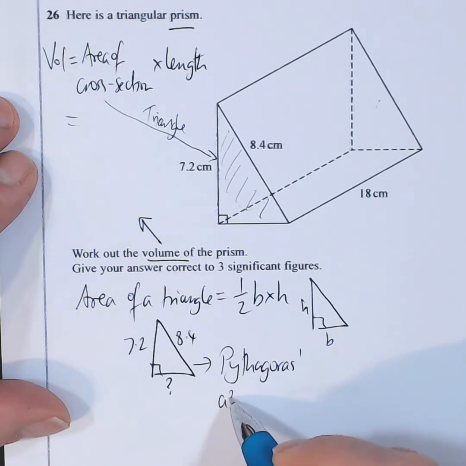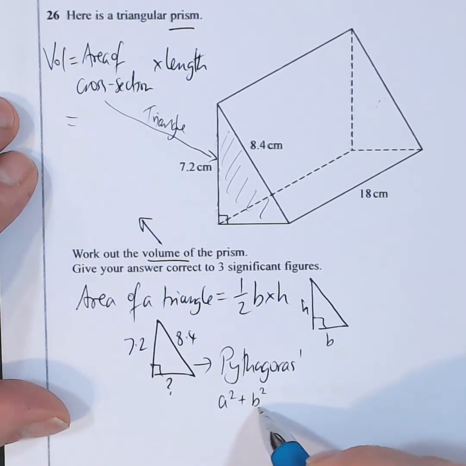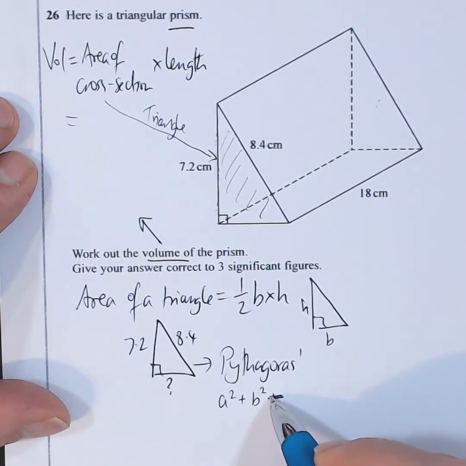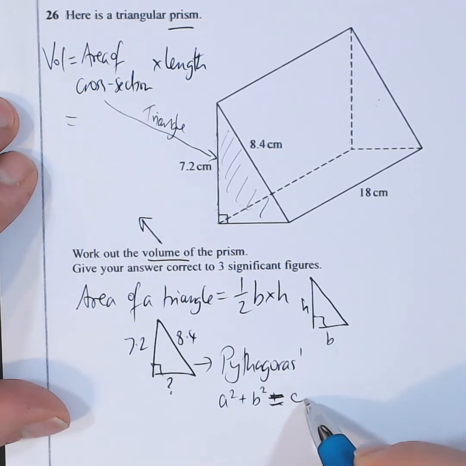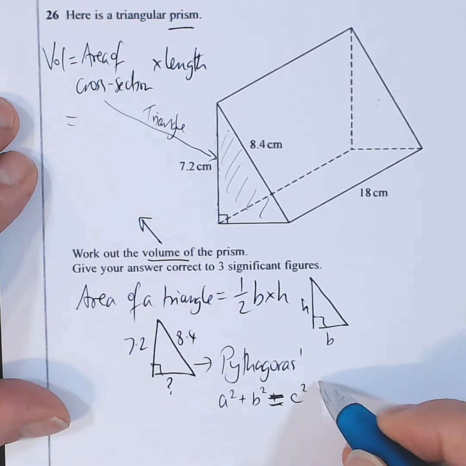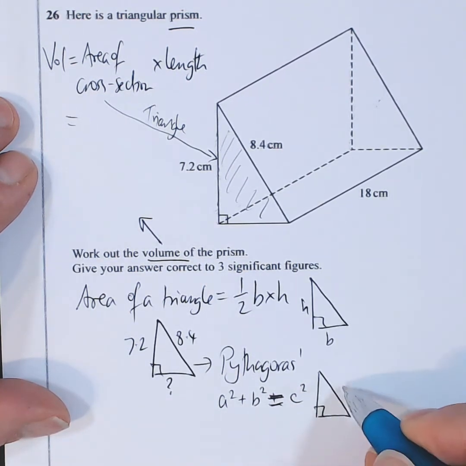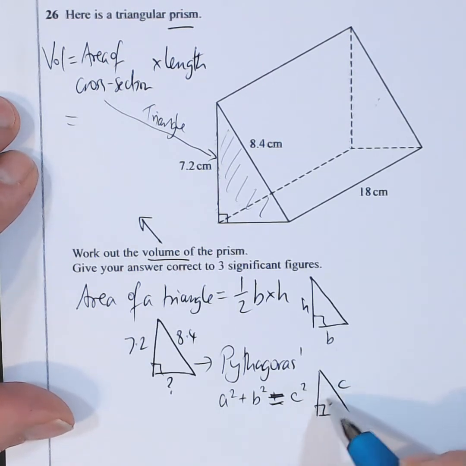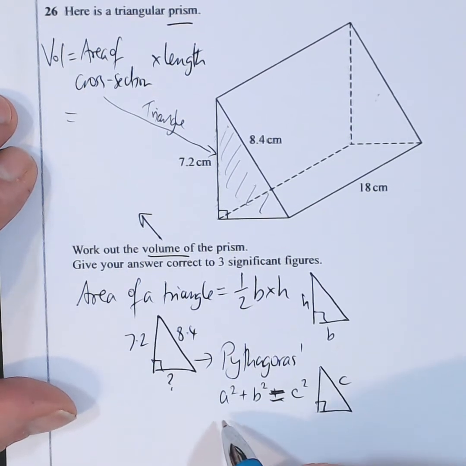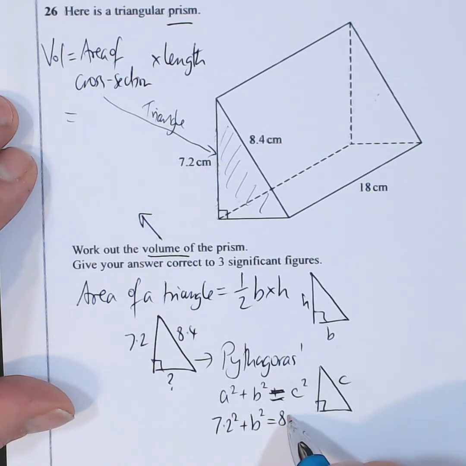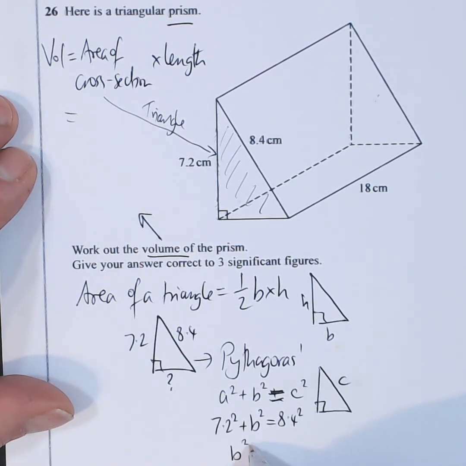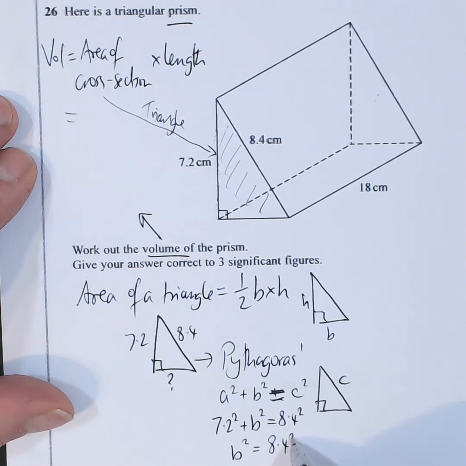So Pythagoras' theorem says if you take the two short sides and square them, add them together, it will equal the longest side, the hypotenuse squared. So we need to remember that Pythagoras works on the basis that that is C. That is always the longest side opposite the right angle. So we fill in the numbers that we know. So we know we've got 7.2 squared. We don't know the other short length, but we do know it equals 8.4 squared. So b squared is going to be 8.4 squared.